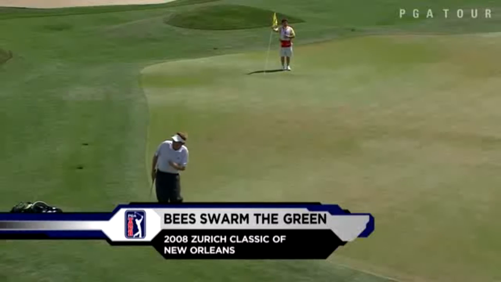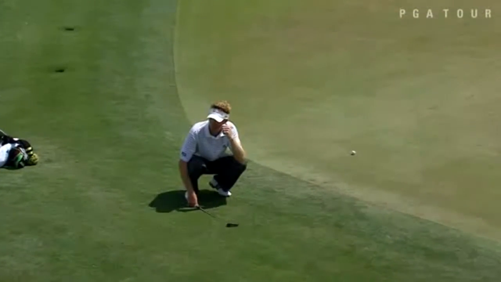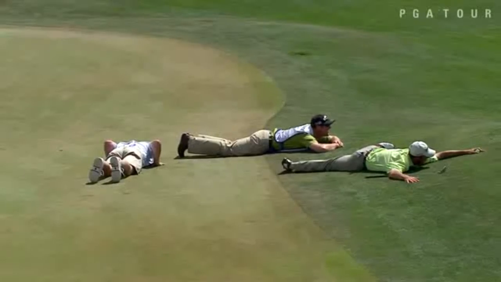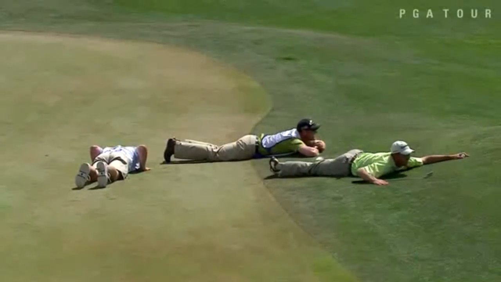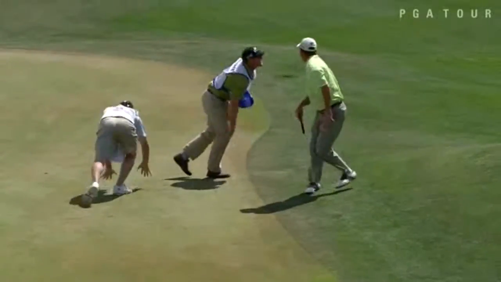We've figured out our next Big Break challenge. We'll call it the Swarm. See if you can strike a putt with killer bees in the area. Look at these golfers. Hit the deck, incoming. Incoming Yellow Jackets. Oh, what a moment. You just don't see that every day.